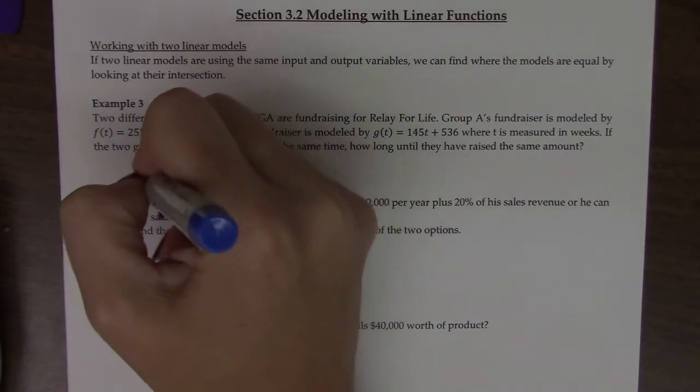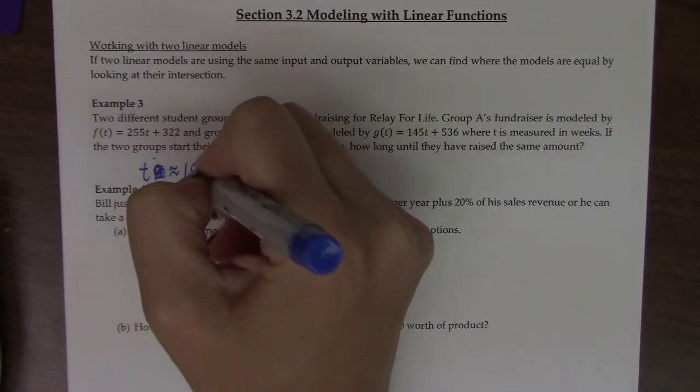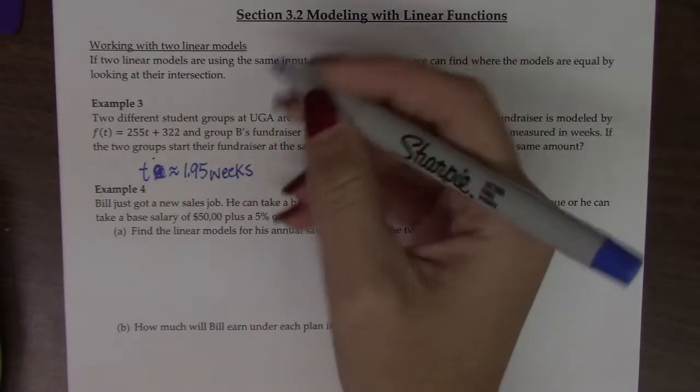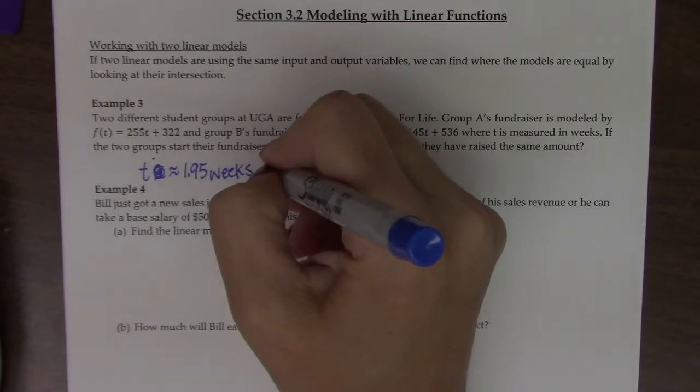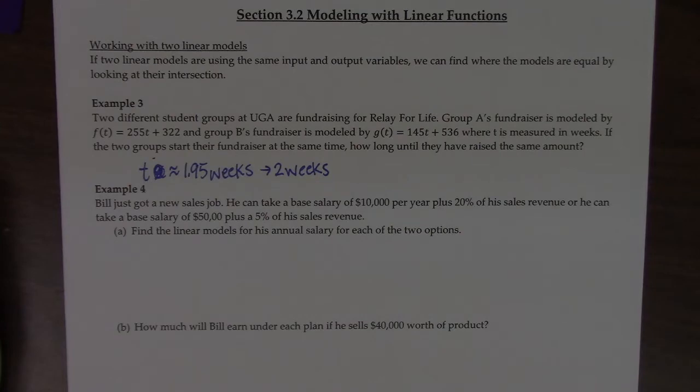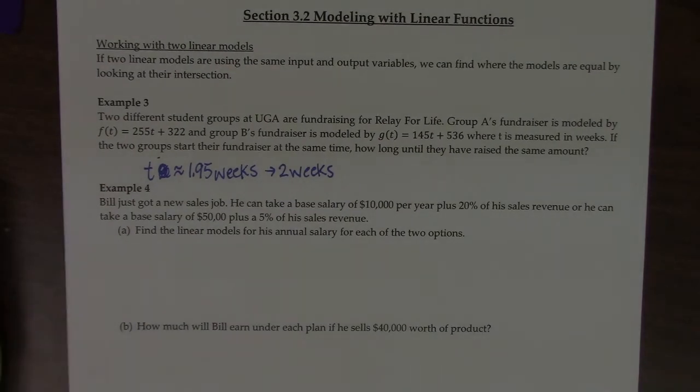Actually, we should say T here, which is pretty close to 2 weeks. Now we want to know what is the amount that they raised.